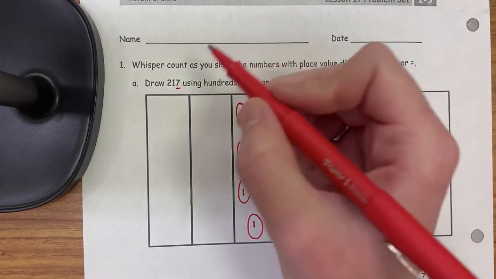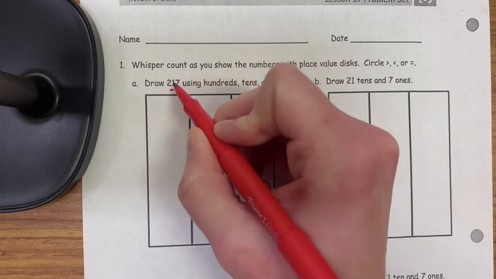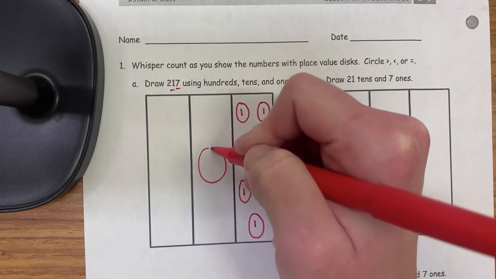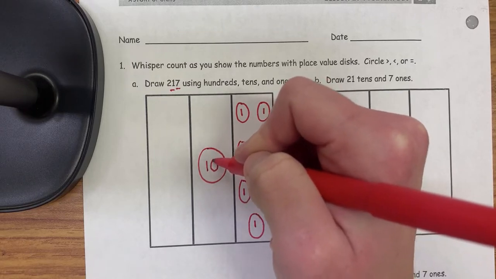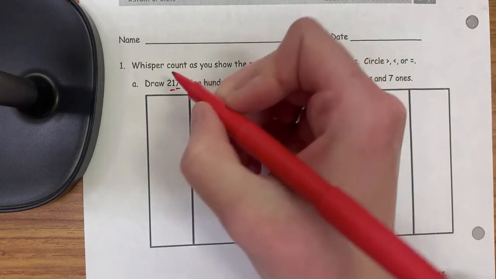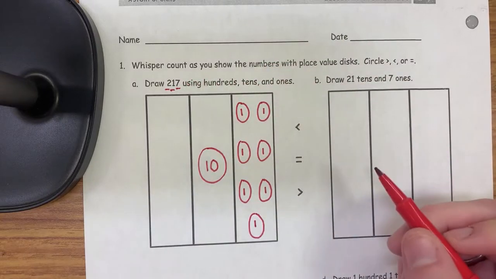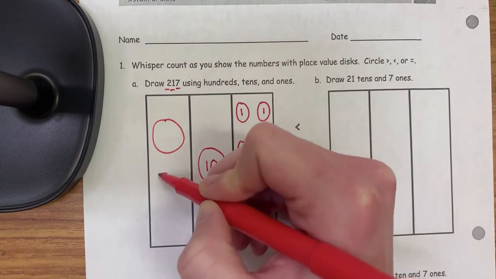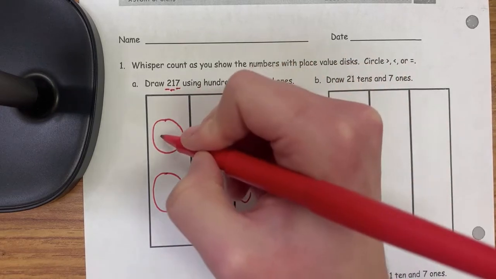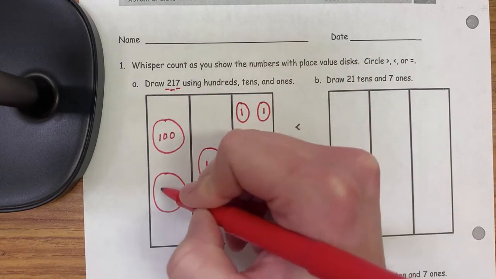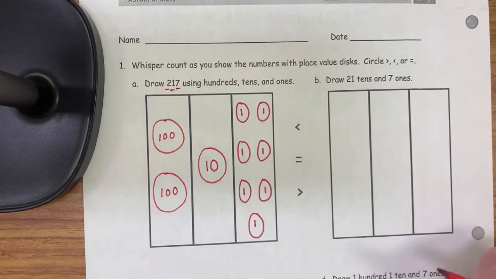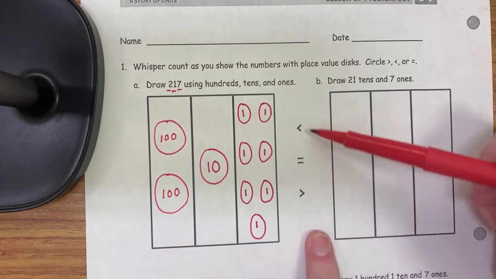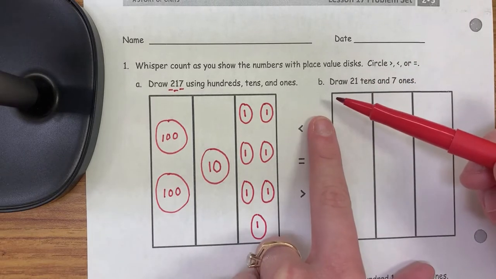All right, so now let's move on to our tens place. So our tens place, we have 1. So we're going to draw 1 circle with 10. And then lastly, our hundreds place, we have 2. So we're going to draw 2 circles and label each 100. All right, so now before we can do anything with this, we need to do B.